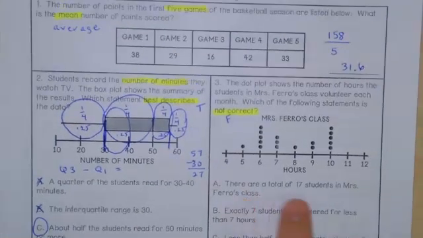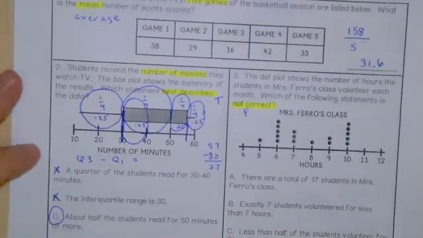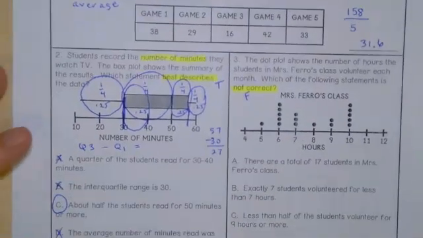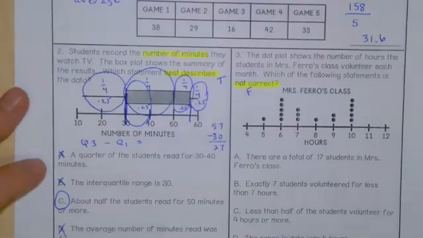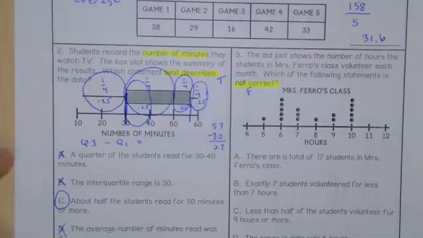First one, there are a total of 17 students in Mrs. Farrow's class. How would we find out how many students are in that class? Alexis? By counting. Count the dots. How many dots? Go count.